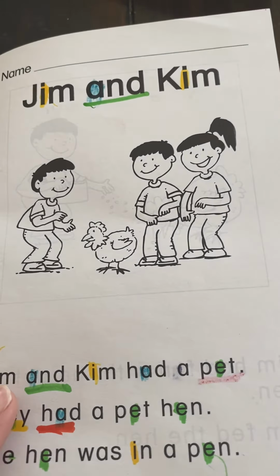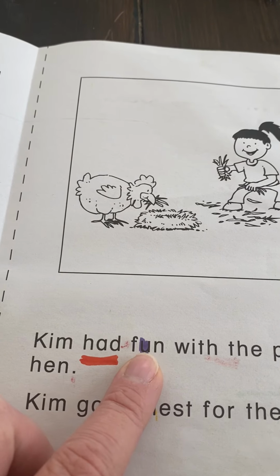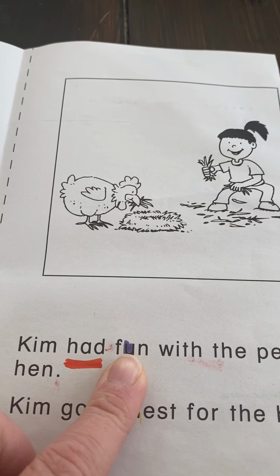Our next vowel sound that we're going to do is the letter U. You can get your purple crayon or marker for this, and as you're hunting for this letter U, make sure you try to find it in between two consonants, because then it'll follow that rule and produce its short vowel sound.